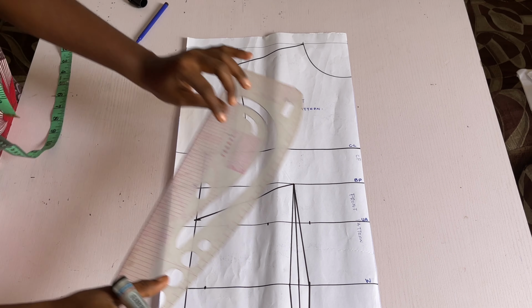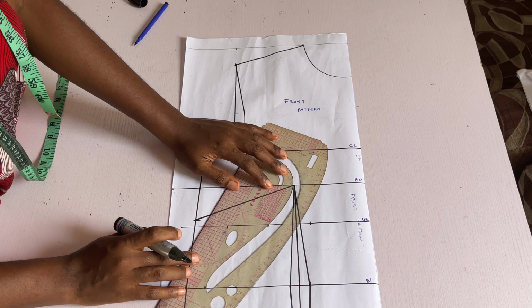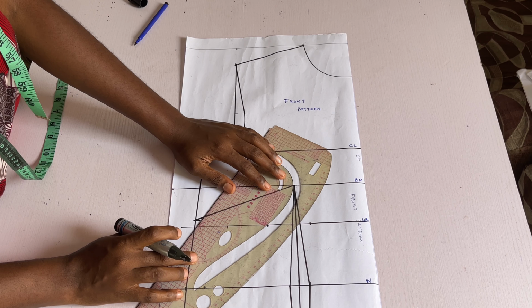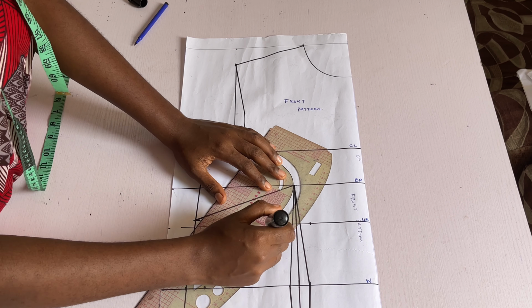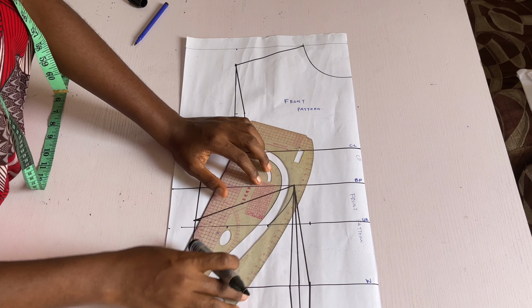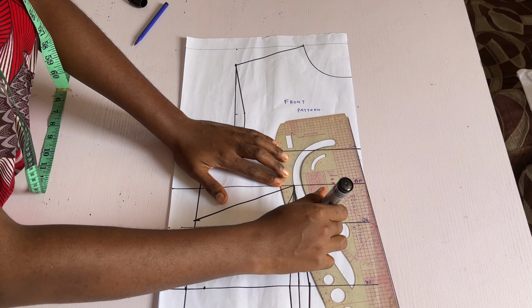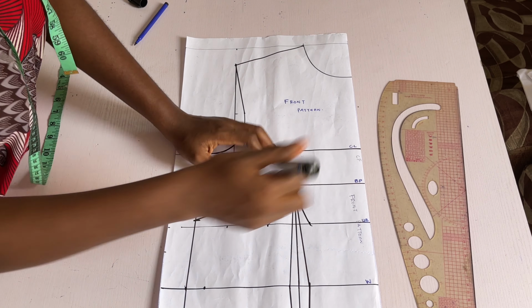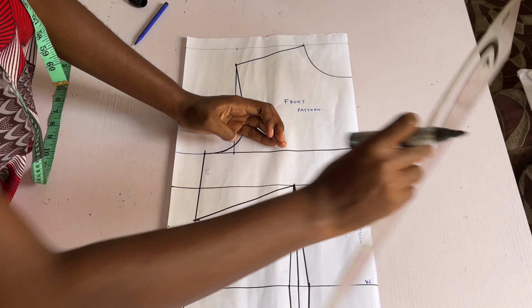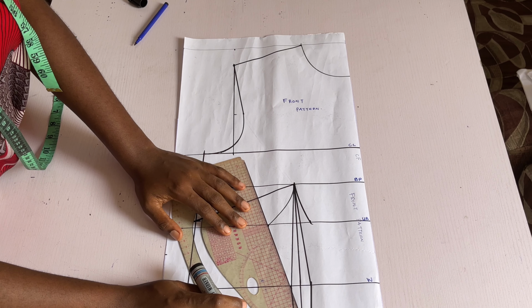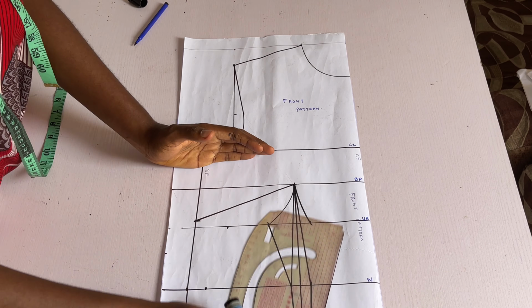So now with my French curve, I'm going to mark from my bust point line with a curve. I'll use a curve to connect it down to the points I just imputed on my underbust. The 2 points I just imputed on my underbust, I'm going to use a curve to connect it to the bust point line. So when we are done with that, we're going to connect this underbust point line to our waist dart.